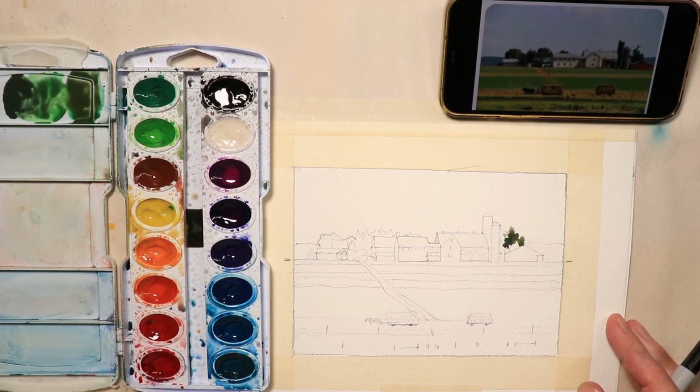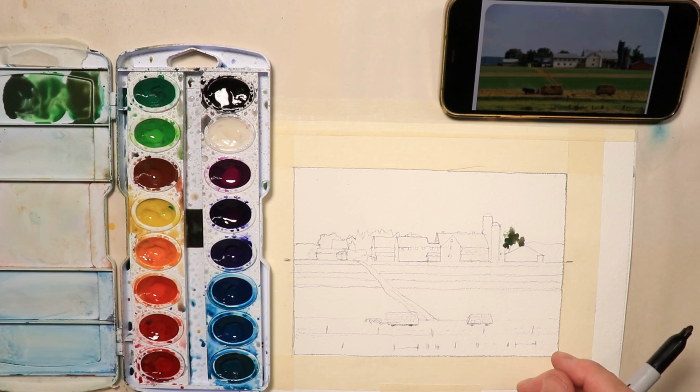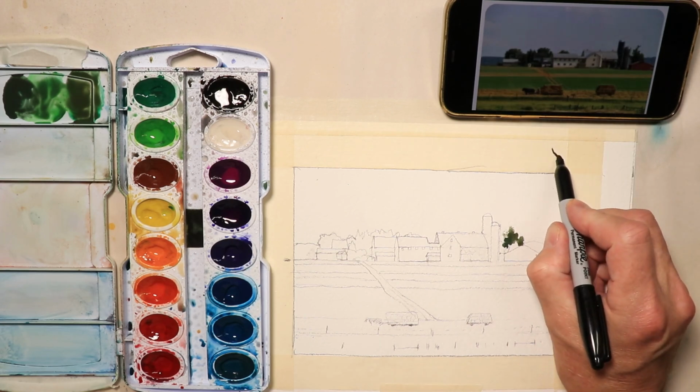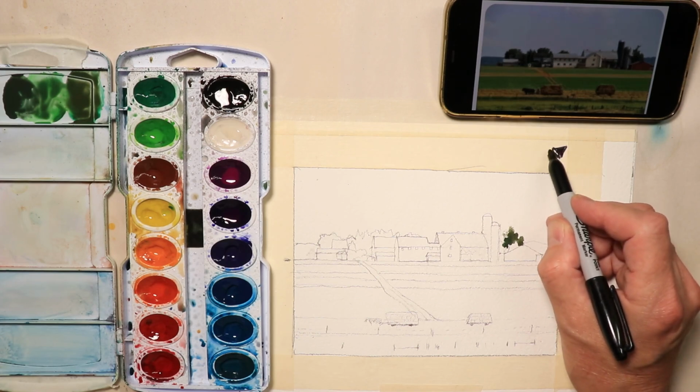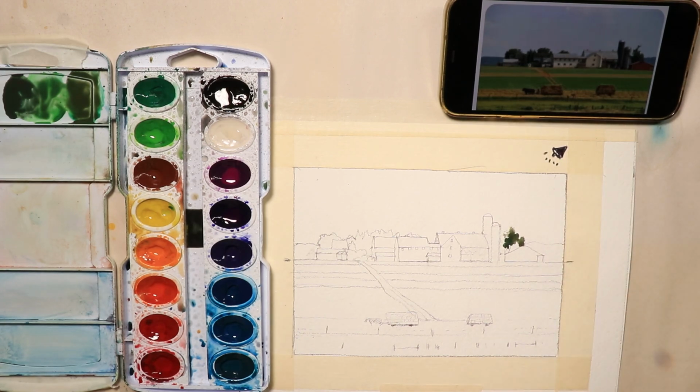I'm thinking the light is probably up overhead, midday, and it looks like it is coming from this side over here. So I'll make my light insignia like this, just to have an idea. I think that's where the sunlight is coming from, and it's kind of high in the sky too.